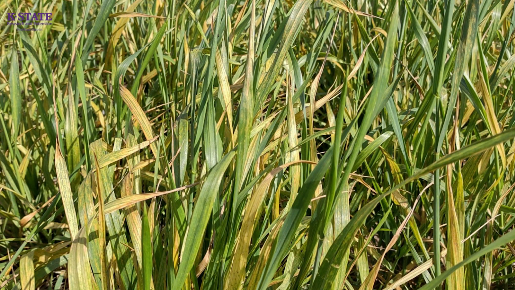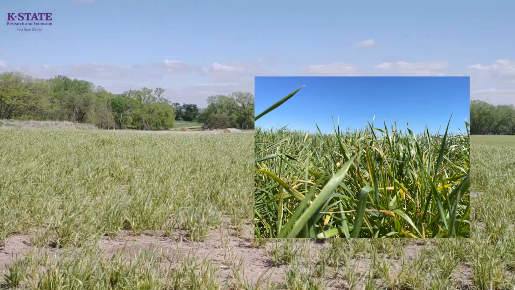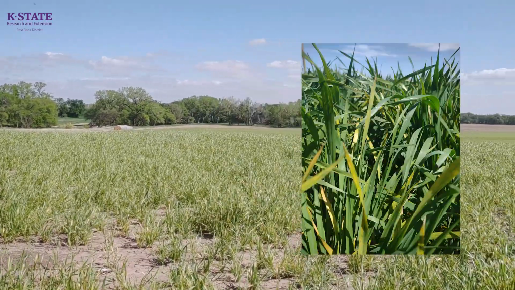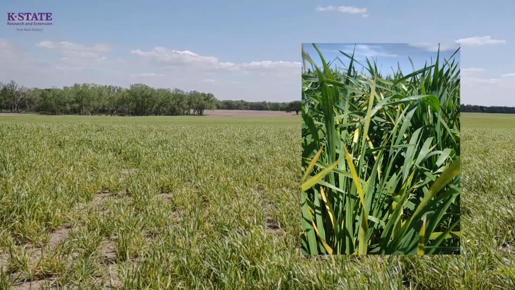It generally starts at the edge of the field because those little wheat curl mites, remember, are blown in from Mother Nature. So it usually starts on one end of the field and then slowly moves into the field.